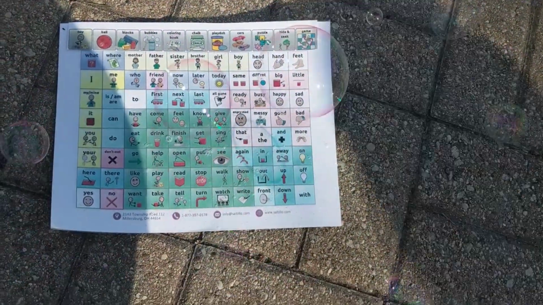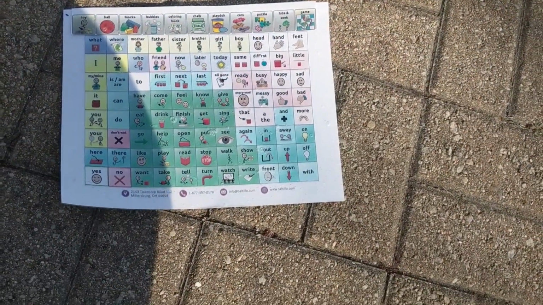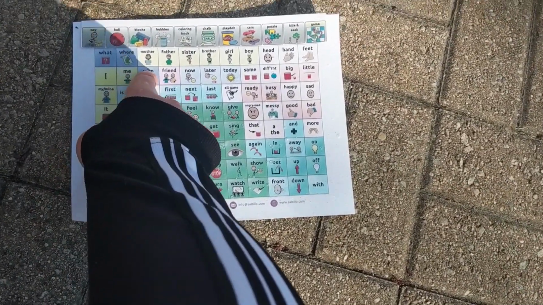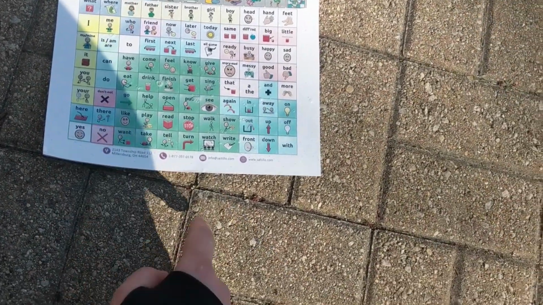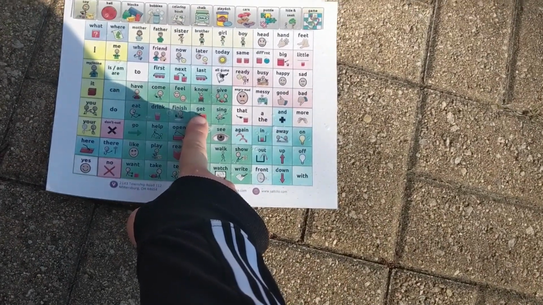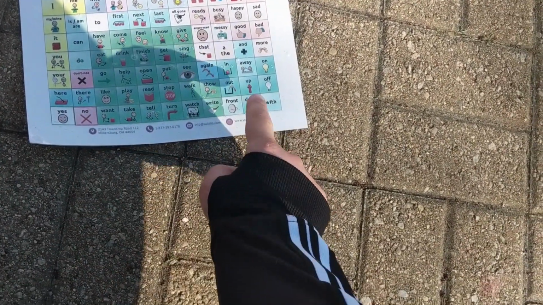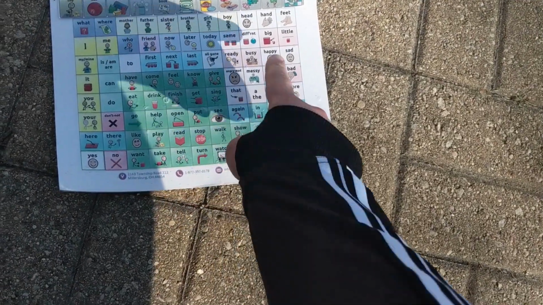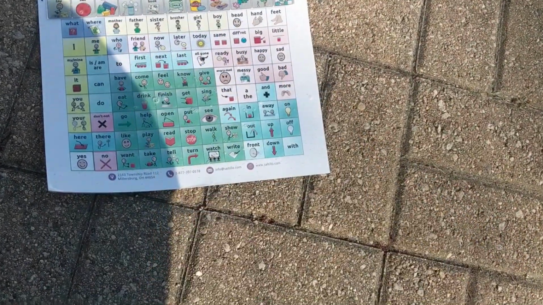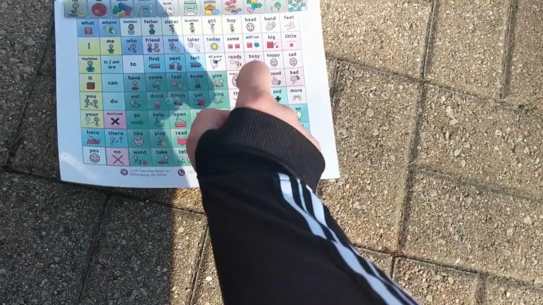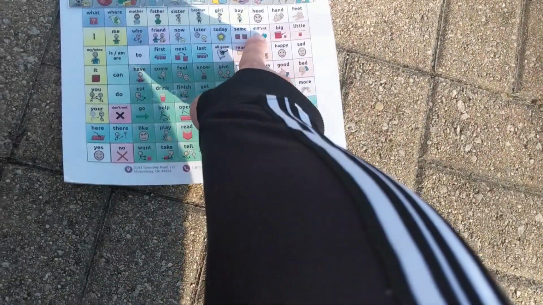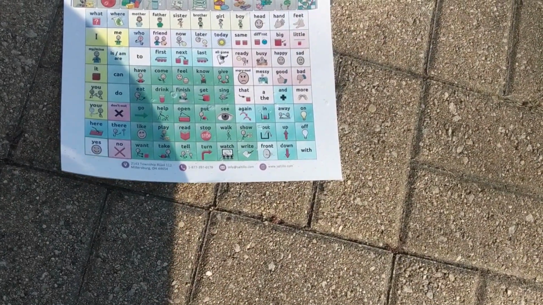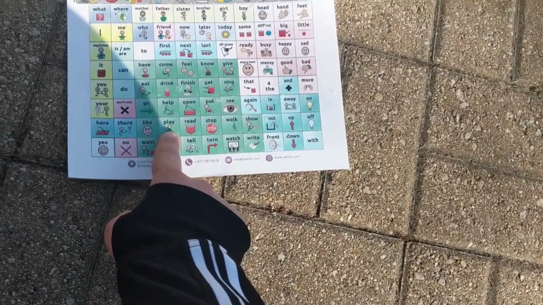But today, words that we're targeting while we were out here is that we can ask who is going to get the bubble. We're talking a lot about get the bubble, that they are going up, that the bubbles are going to go down. If they're big or little bubbles, I'm going to get the big bubble. How they're different sizes, that bubbles make us happy, and that we are playing.